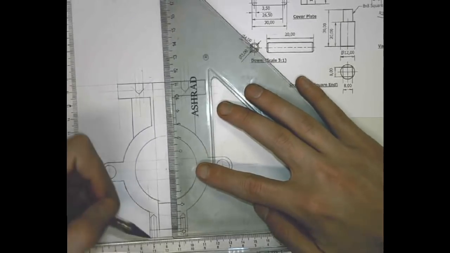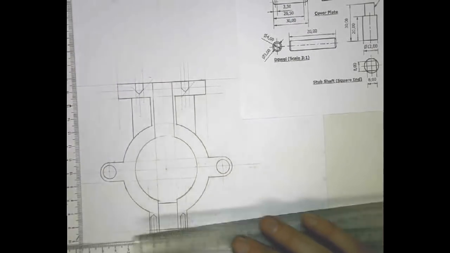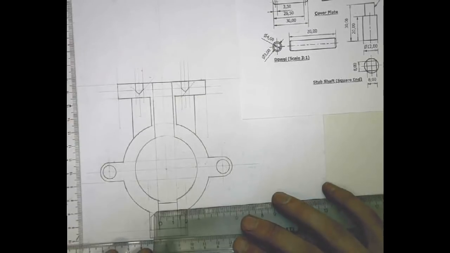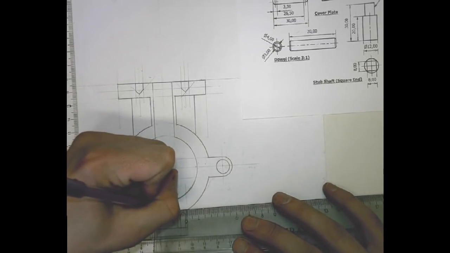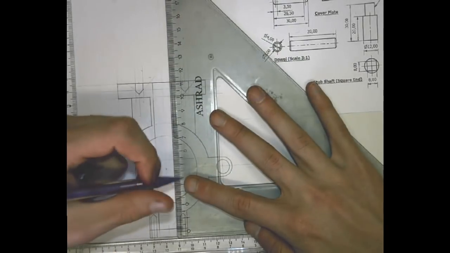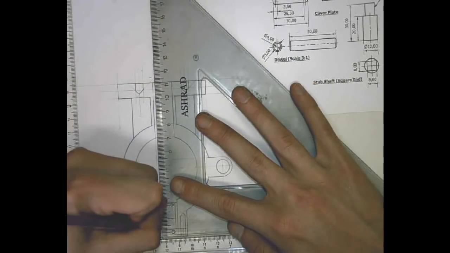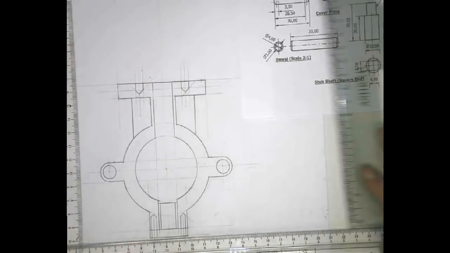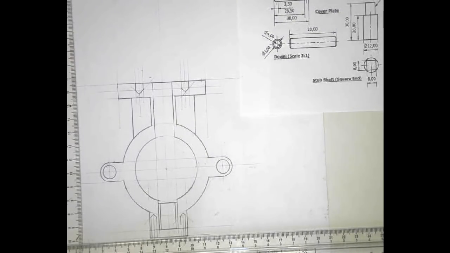I'm just going to redraw in the center line here, and we can measure out our 12 millimeter diameter, so we'll have 6 millimeters on either side of the center line. Okay, and that is the completed bushing.